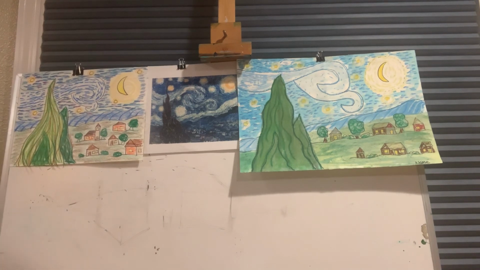And there we go. So that is Van Gogh's Starry Night. Again, the date was 1889, and it's one of the most famous paintings. Again, he did not sell any paintings while he was alive, but now that painting would be worth quite a bit.